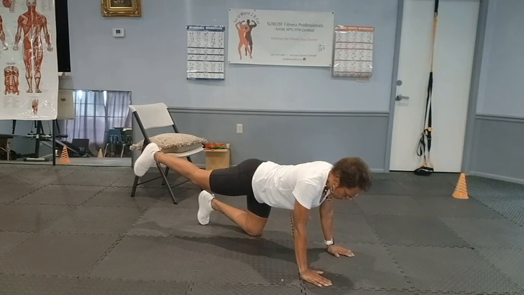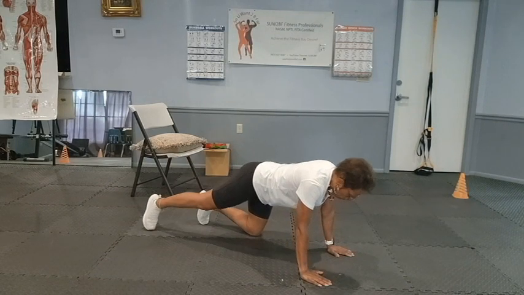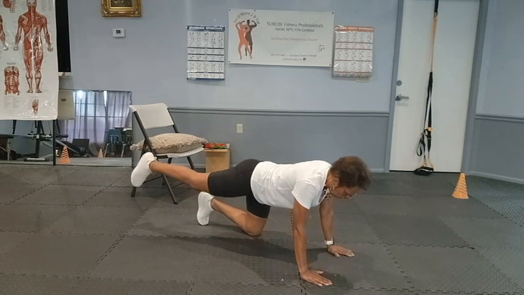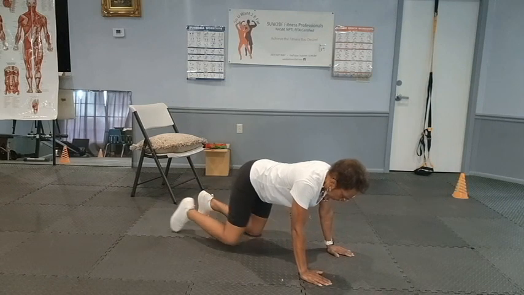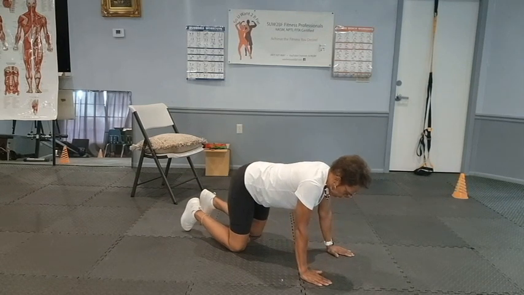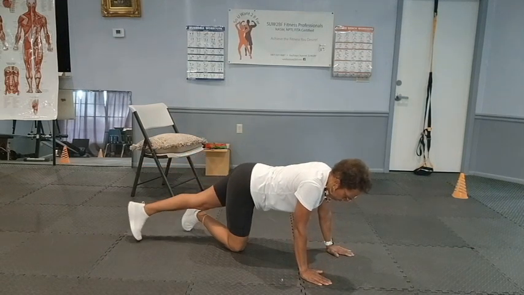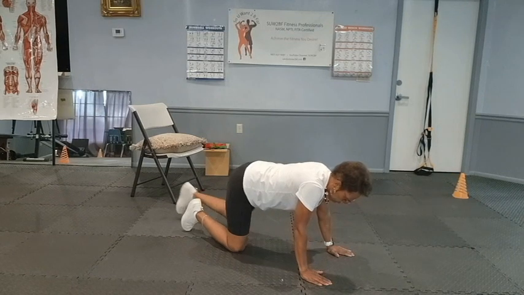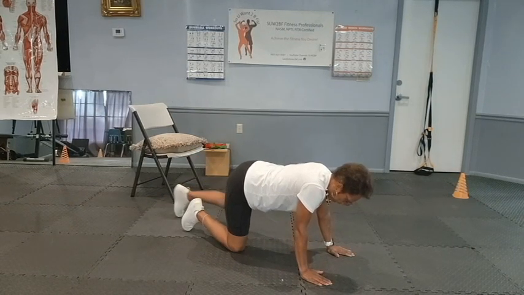Lift it up, all right? Cross it over, tap, and then bring it back over and bring it back in. So we're going to extend it out, lift it up, cross over, tap, and then bring it back in. Okay, and of course with the other leg, we'll extend it out, lift it up, tap, okay, and bring it back in. Okay, extend out, cross over, tap, and bring it back in.